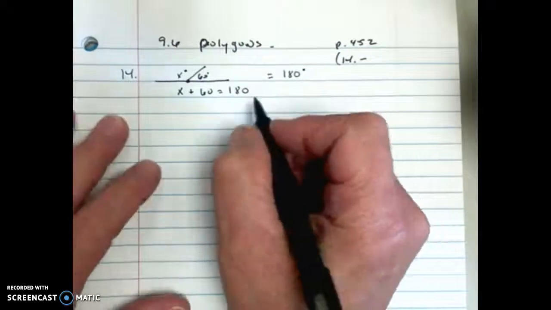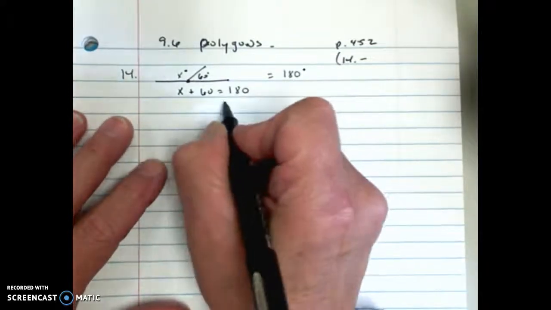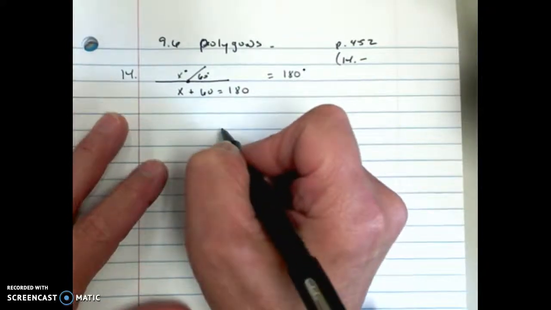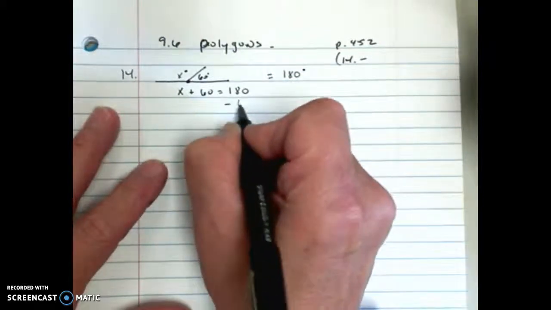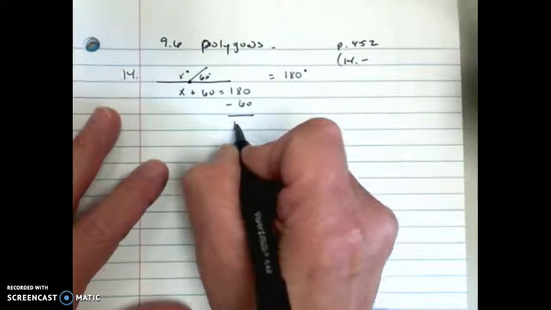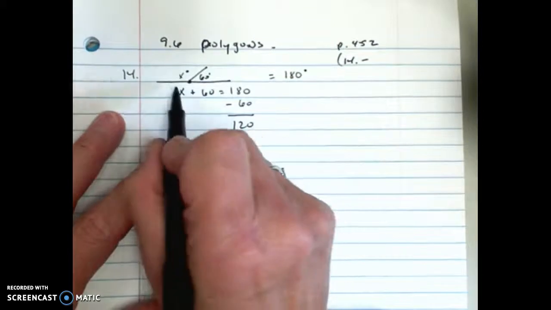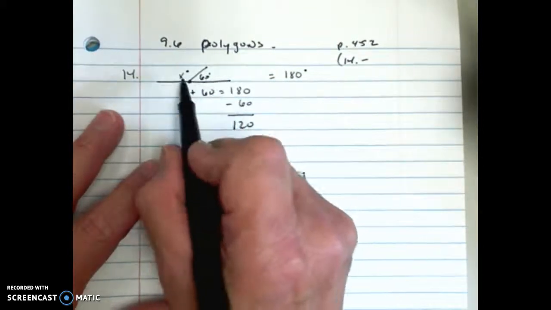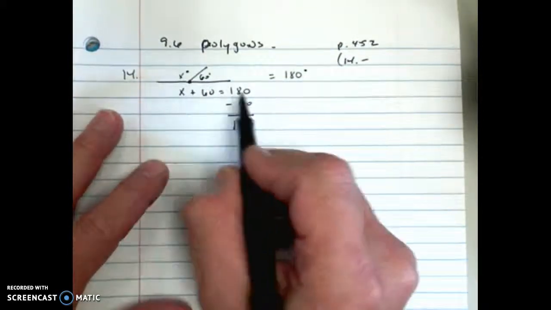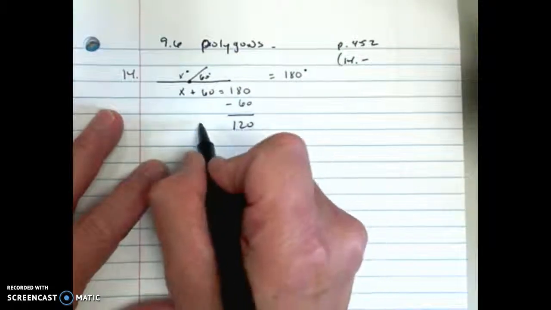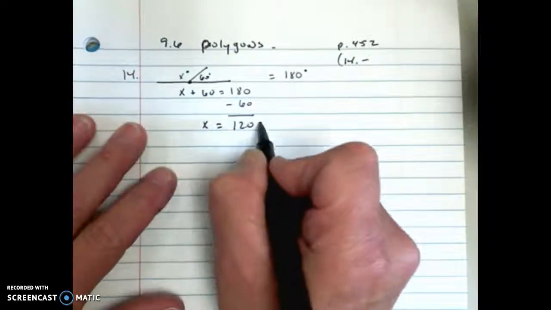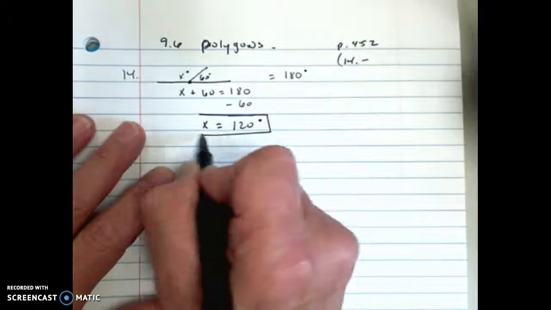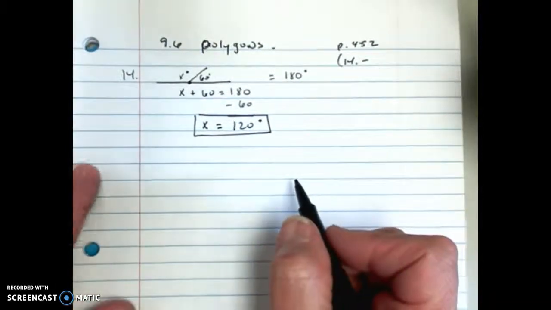In order to find the missing number in an addition problem, we subtract, and we end up with 120 degrees. That makes sense, because this is an obtuse angle. So our missing angle is 120 degrees, and we'll put down x is equal to 120 degrees.